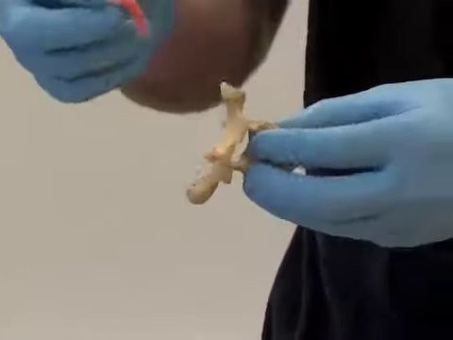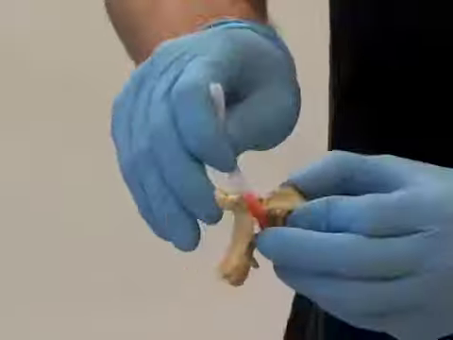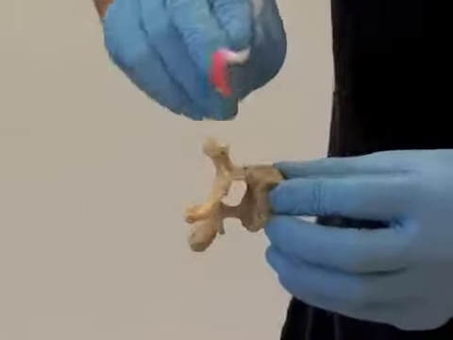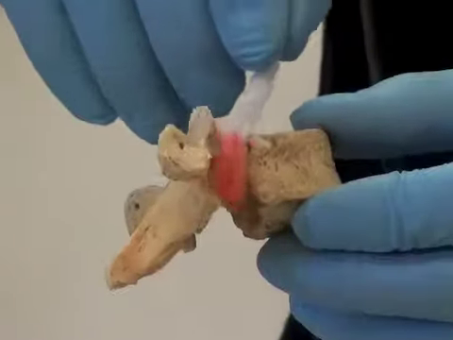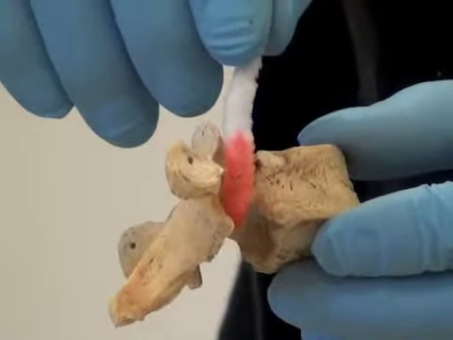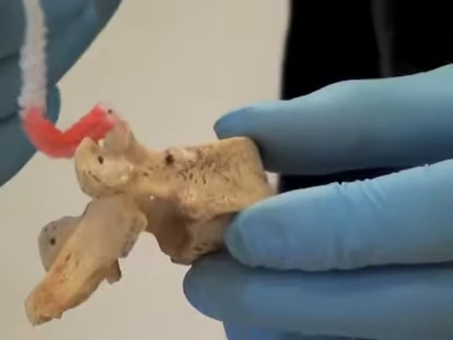So, now we're going to look at 2 other little pieces here. Where the pedicle is, where this probe is sticking through this little notch, is called the inferior vertebral notch. And if there's an inferior one, there's bound to be a superior one, which is right here.